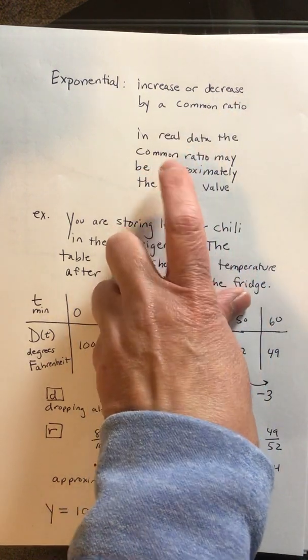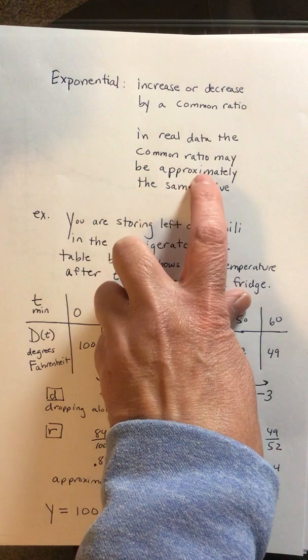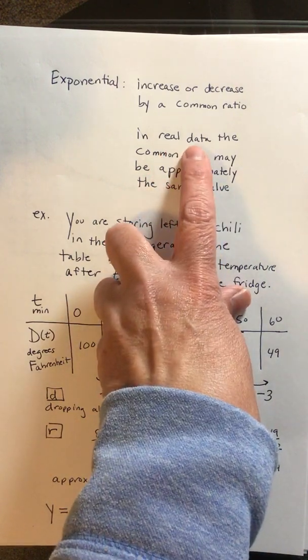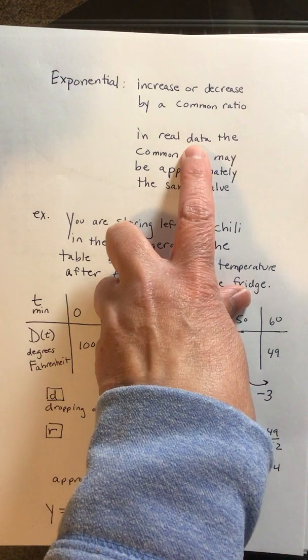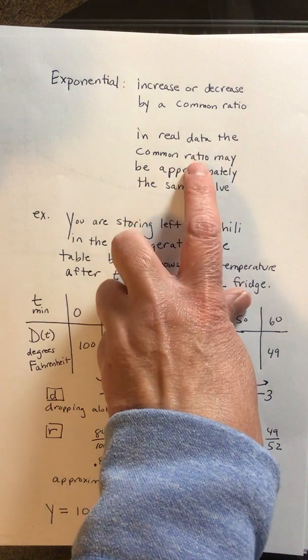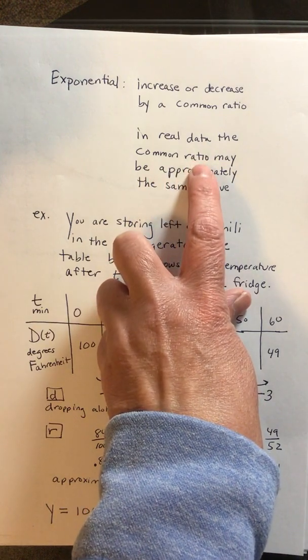In real data, the common ratio may be approximately the same value. Remember, real data is rarely ever perfect. So we're looking to get a common ratio, but it might not be exactly the same.